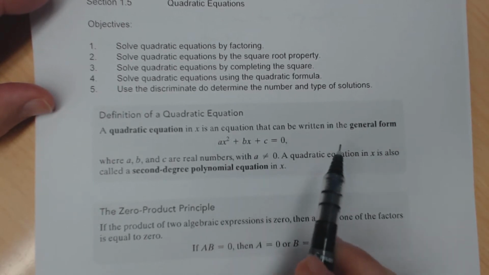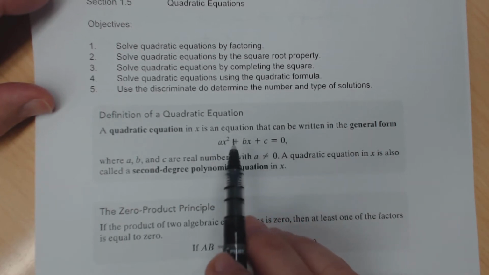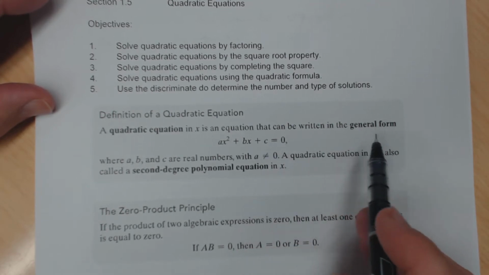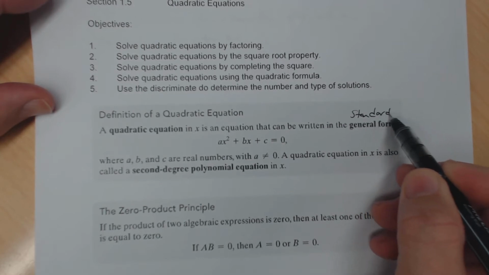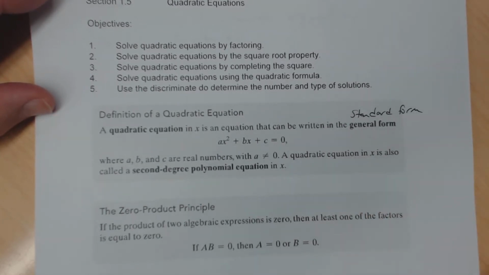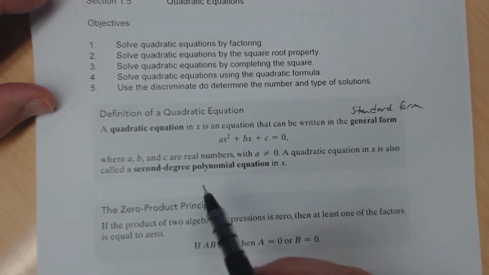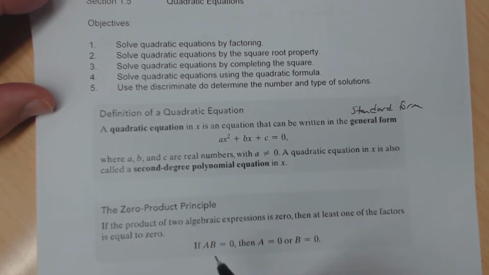equals 0. Now remember, in a previous course, you were told that a quadratic equation written in this form is also called standard form. So this is also called standard form. All right, so general form or standard form. A quadratic equation in x is also called a second degree polynomial equation.